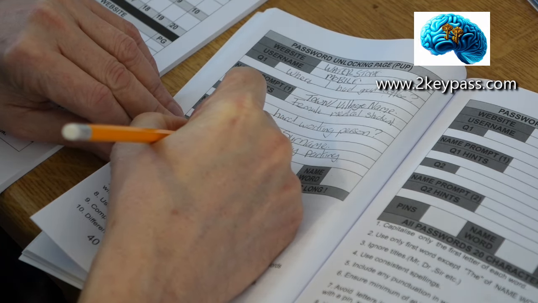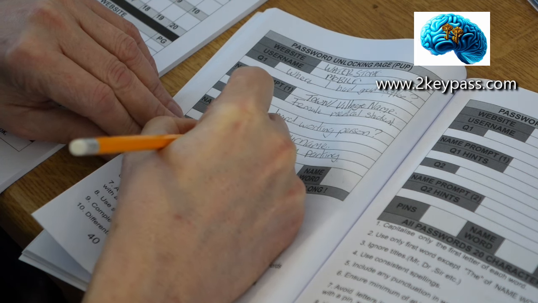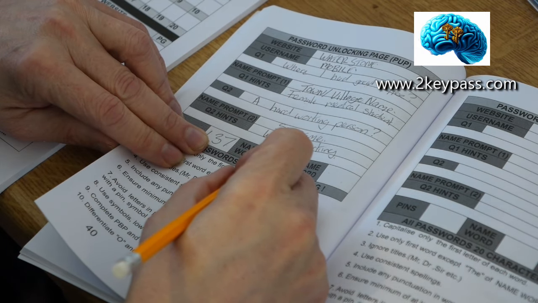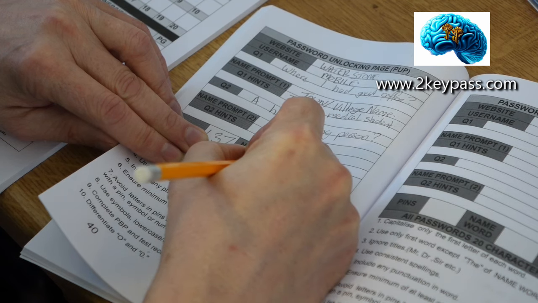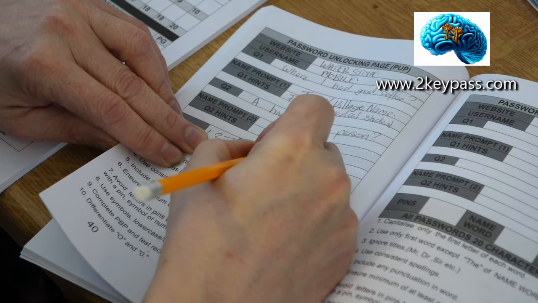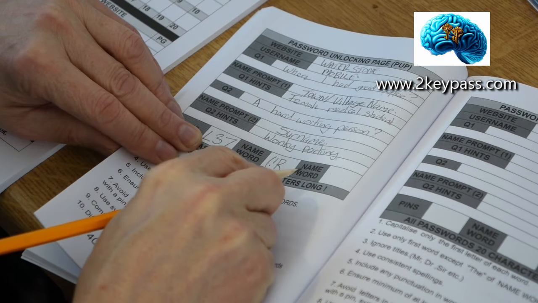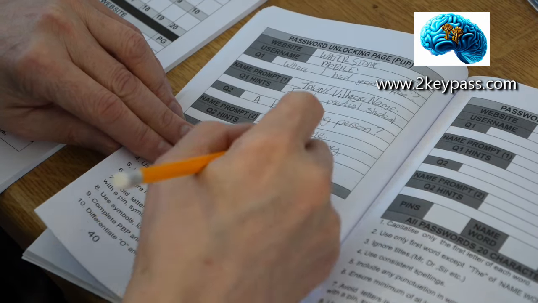This is a random pin I created earlier that I'm going to use. So it's L37, and this one between the words, you don't have to remember, these are going to be written permanently in your password book.